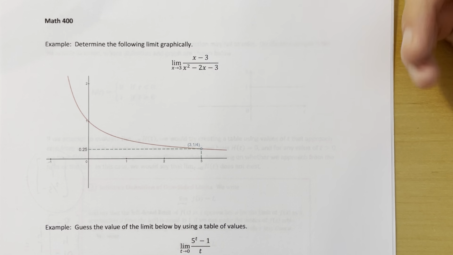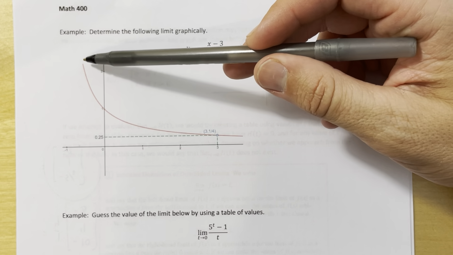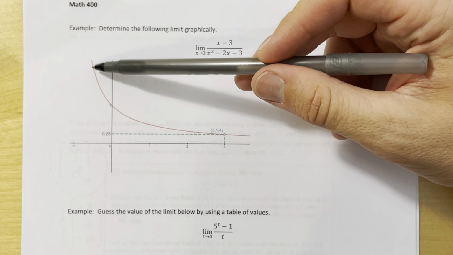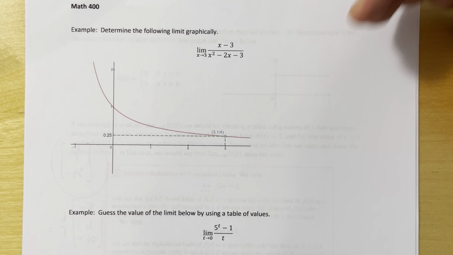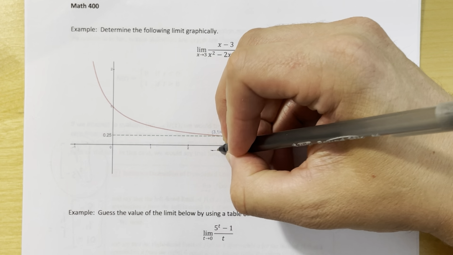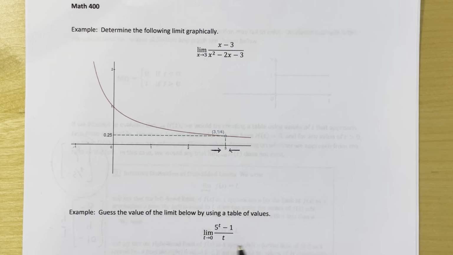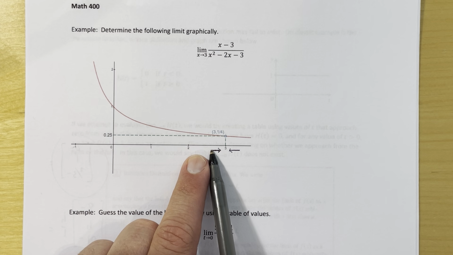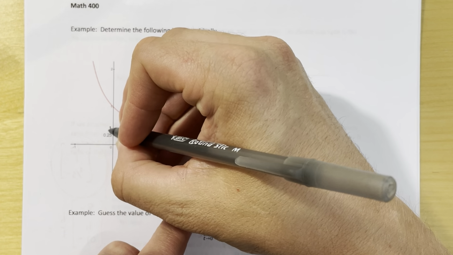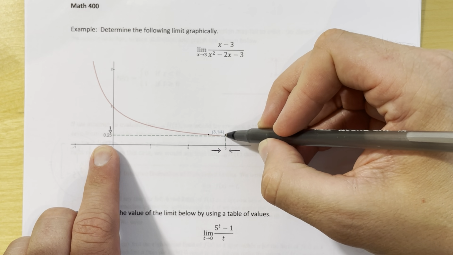If we were to graph this function in a graphing utility, like a graphing calculator or Desmos, you would get a curve that resembles this. This is a rational function, so this is part of what that curve would look like. And again, we're approaching 3 with our x values. As x gets close to 3 from this direction or from this direction, what's happening to our y values? As x approaches 3 from this direction, if you follow the points on that curve, all of the y values are right above 0.25, but are getting closer and closer to 0.25 as we approach this little hole right here.